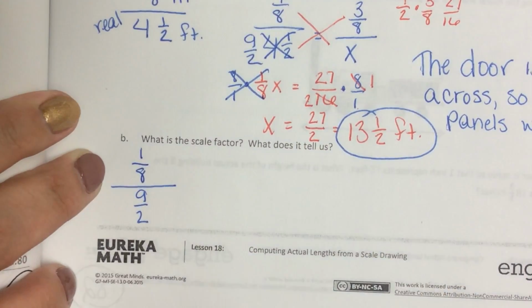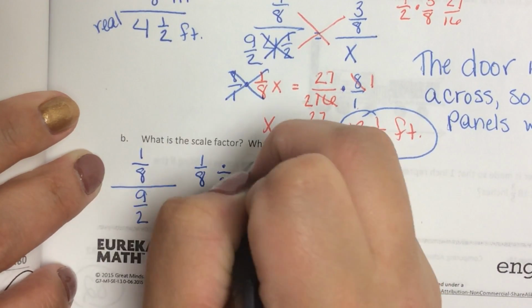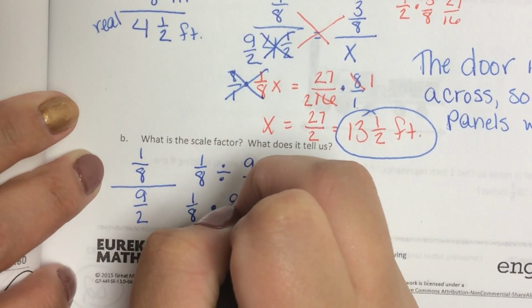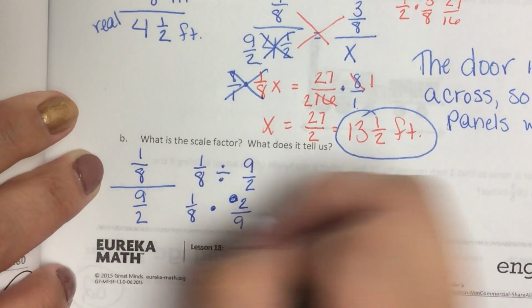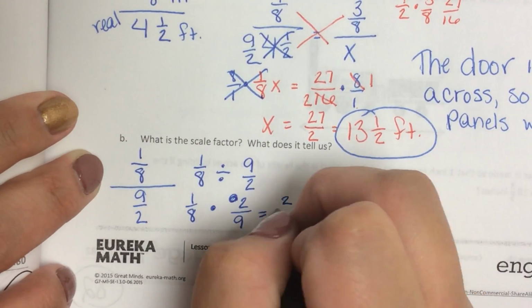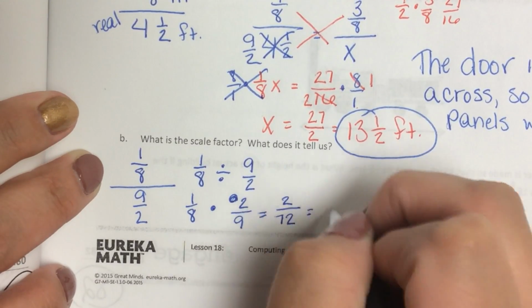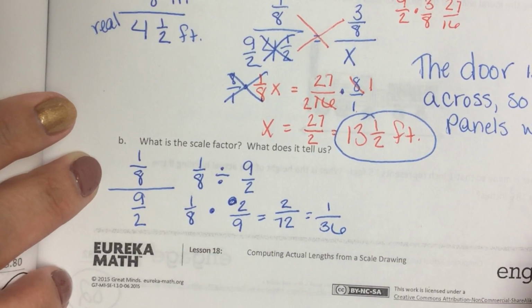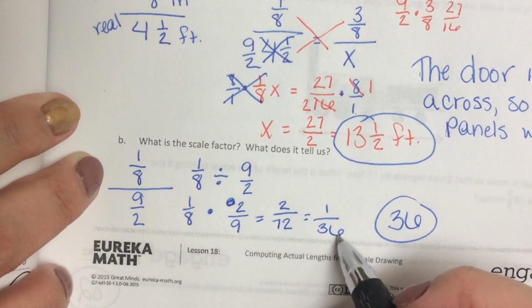So remember back when we were setting up horizontal problems, 1/8 divided by 9 over 2, change, whoops, getting ahead of myself here, flip, and that would be 2 over 72, which is 1 over 36. So your scale factor is 36, because that's what I have to multiply by.